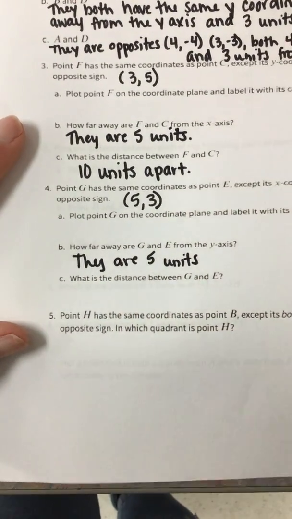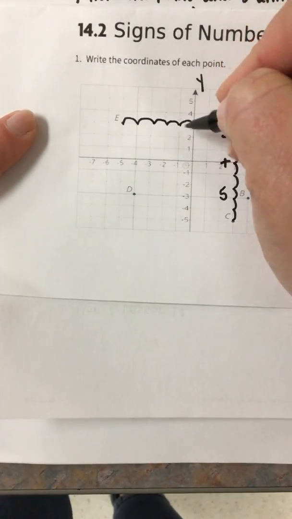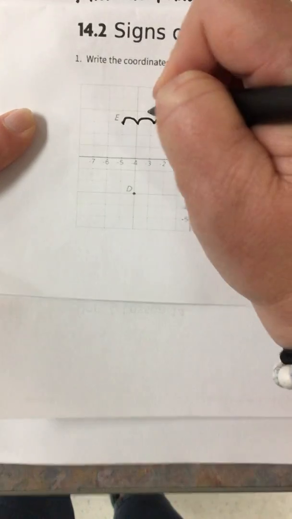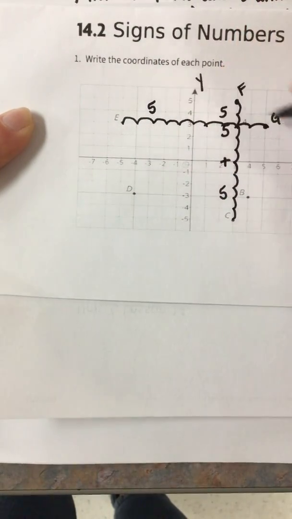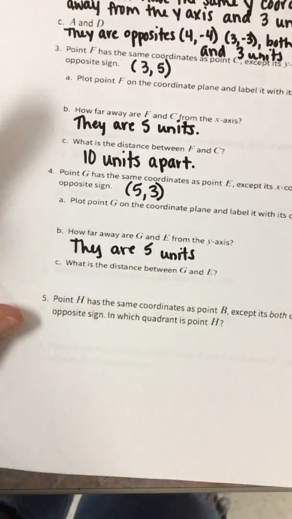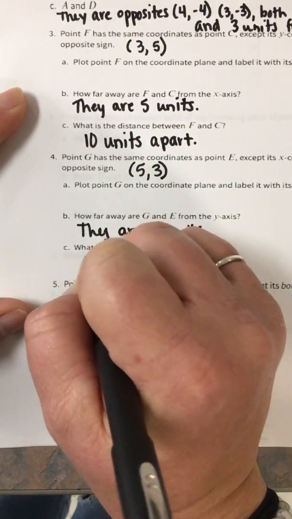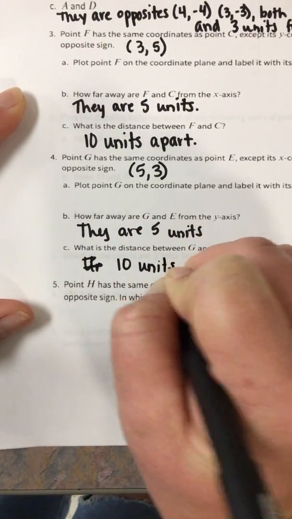And then it says, what is the distance? Well, again, if it takes us 5 to go from E to the y-axis, and then 5 to go from the y-axis to G, 5 plus 5 is 10. So they are 10 units apart.